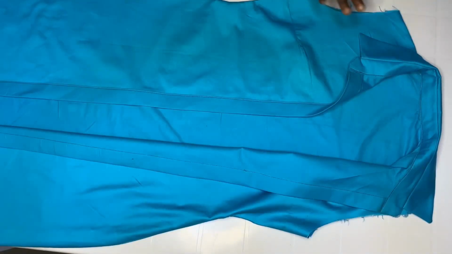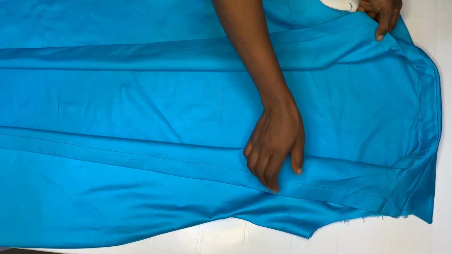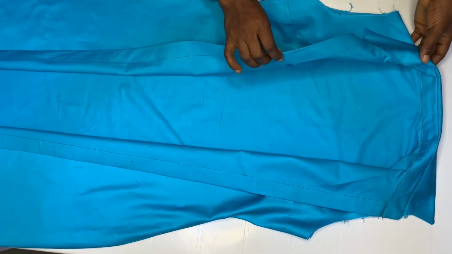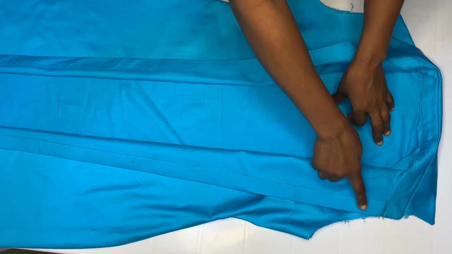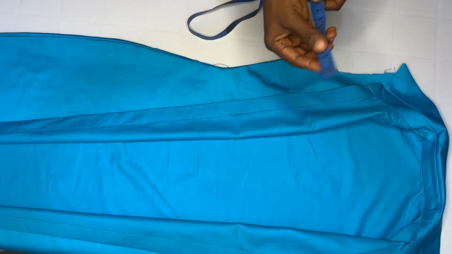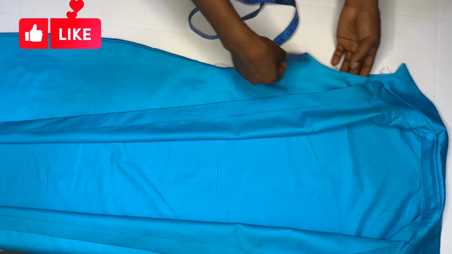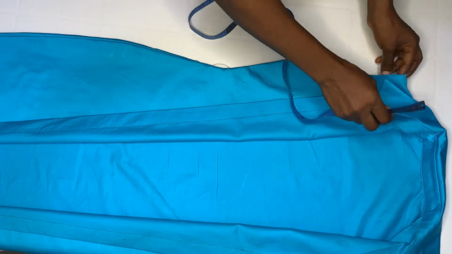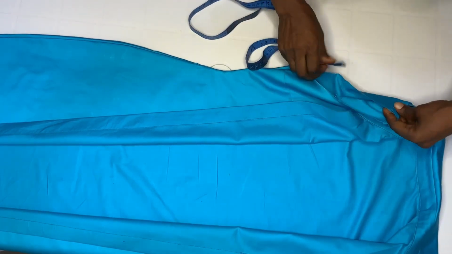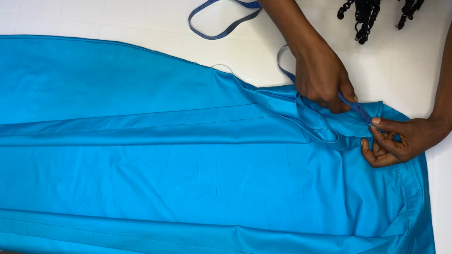So this is it after adding the collar. Okay, so this is it. The next thing we are going to do is take the armhole circumference. Get your measuring tape and measure your round armhole circumference. Just take your round armhole circumference like this.